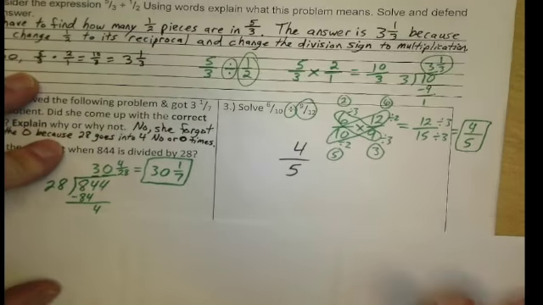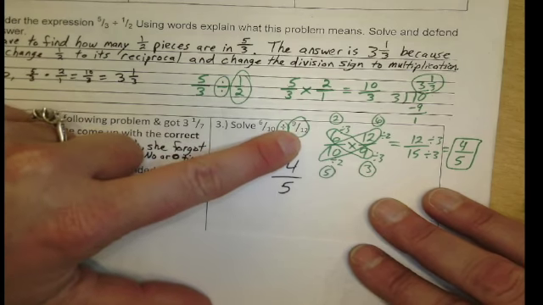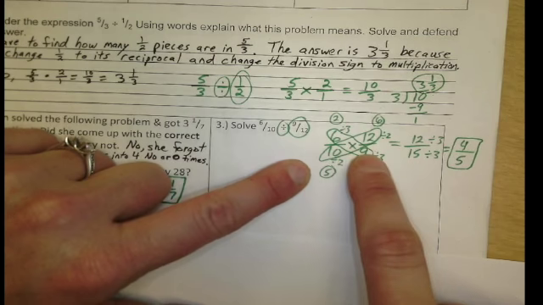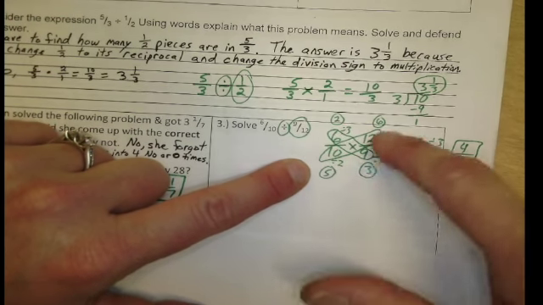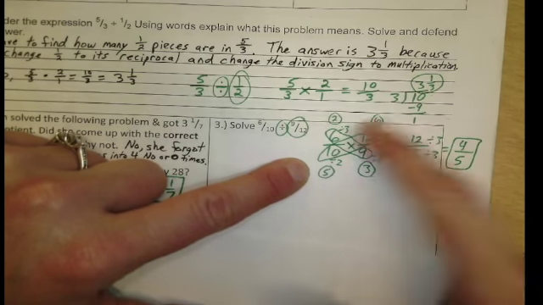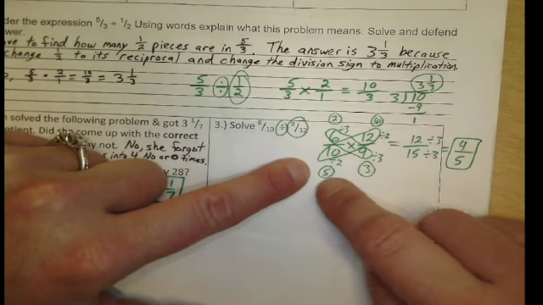The next problem is to solve 6/10 divided by 9/12. And instead of dividing by 9/12, we're going to multiply by its reciprocal. And you see that here, 6/10 times 12/9. And then I like to simplify the diagonals before we multiply. So you can simplify 6 and 9 by dividing them both by 3. That's going to give me a 2 and a 3. You can simplify the 10 and the 12 by dividing them both by 2, which gives us a 5 and a 6.